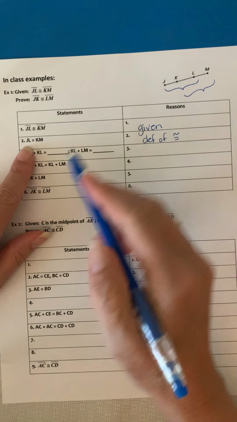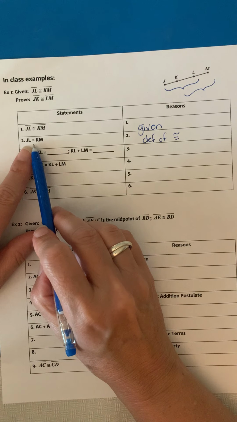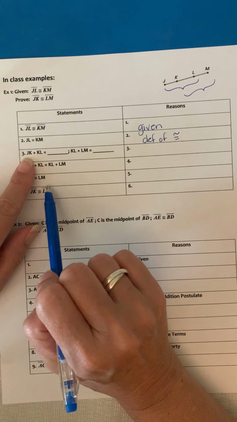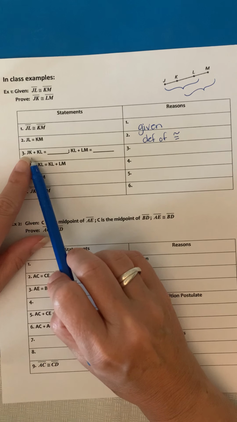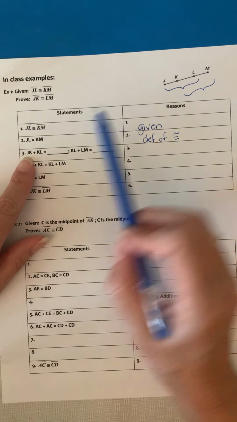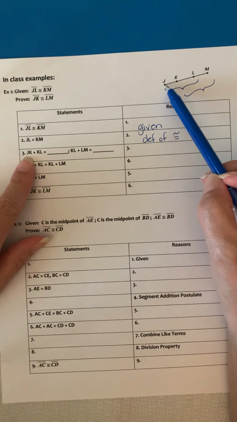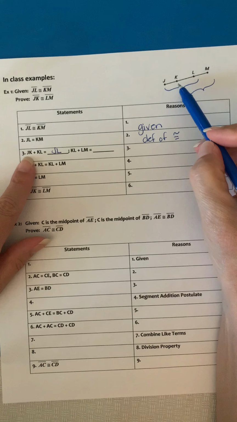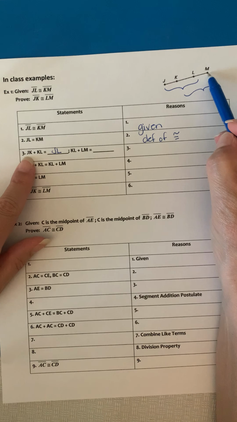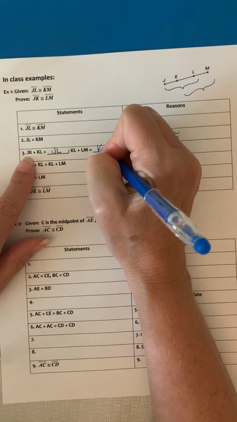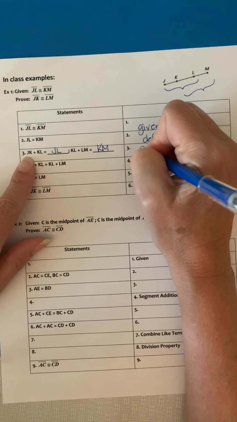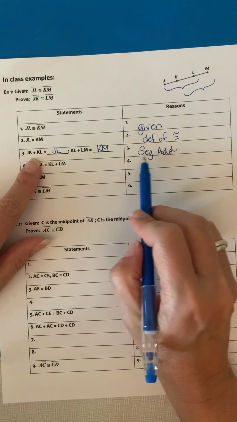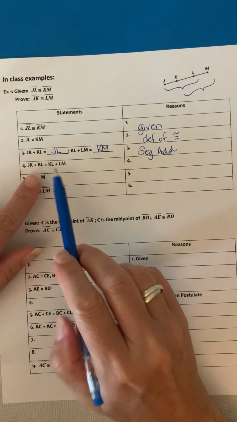And like I told you before, the reason we had to go to them being equal instead of congruent is because now we're going to throw some addition and subtraction in there. So the length of JK plus the length of KL is going to equal the length of JL. And the length of KL plus the length of LM will equal the length of KM by the segment addition postulate. And the reason we can put these on the same line is because they had the exact same reason.